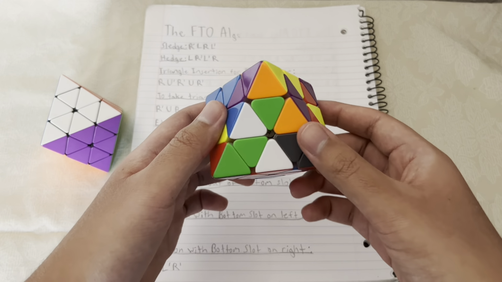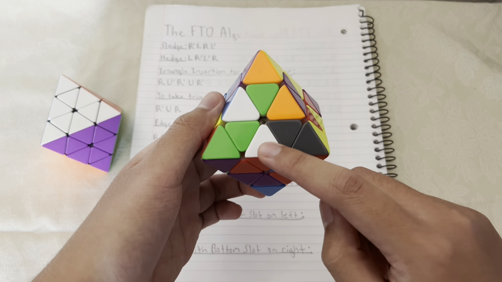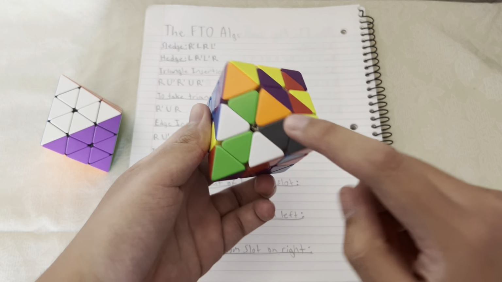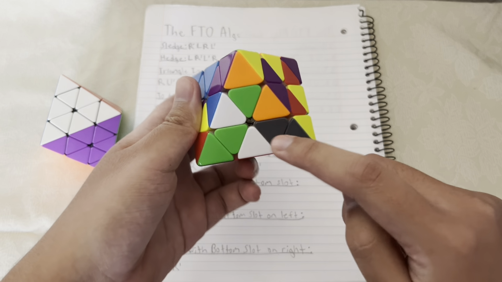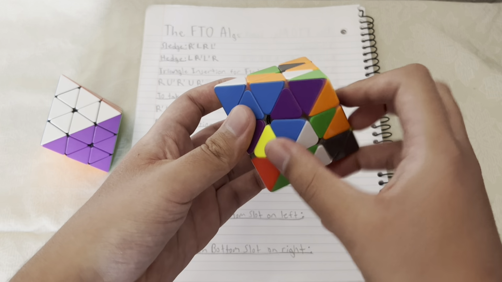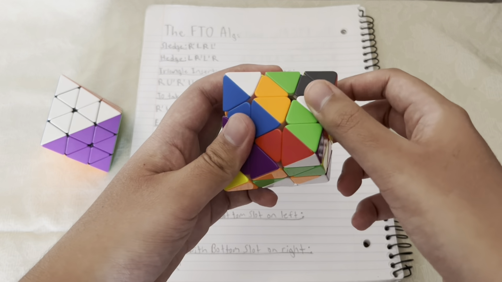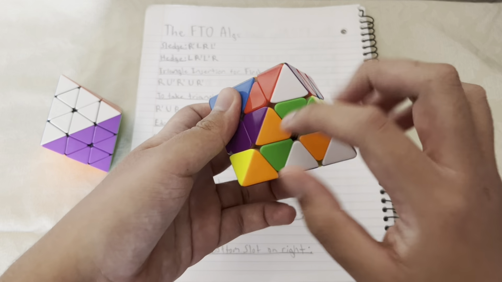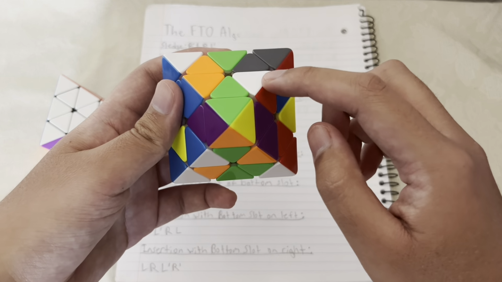Let's say you have this case where the red edge is right here, but we need to place this red edge over here. So we can get this out by simply just doing an F move and then taking it out like this, and then put this blue edge back here, and then move this red edge down here like so.